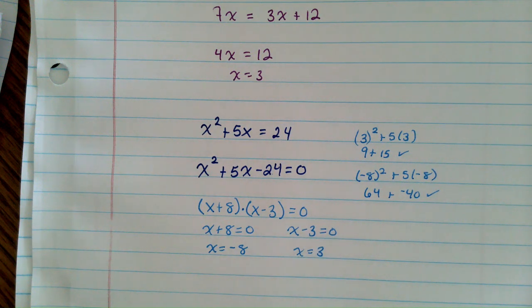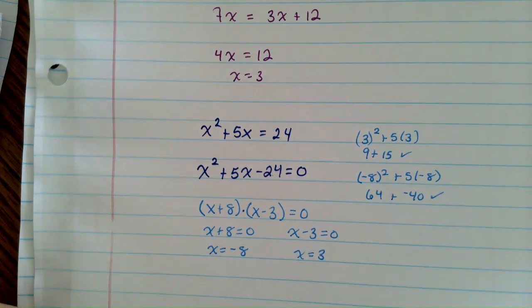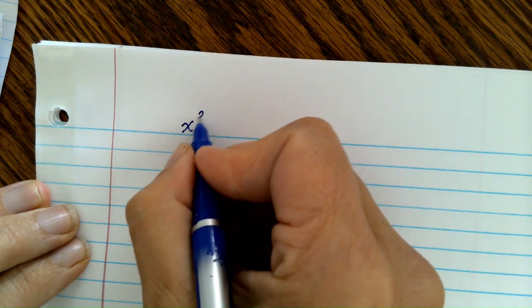But again, we can also solve it by looking at the graphing calculator. Now, one of the reasons why we don't just want to rely on technology is in this case right here.